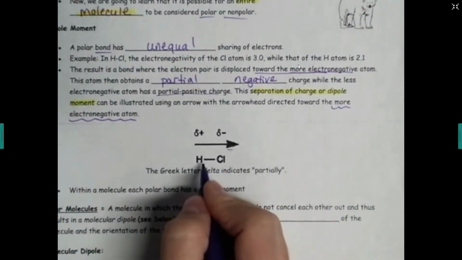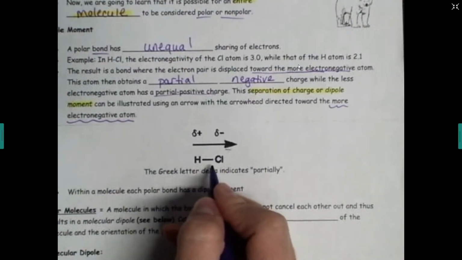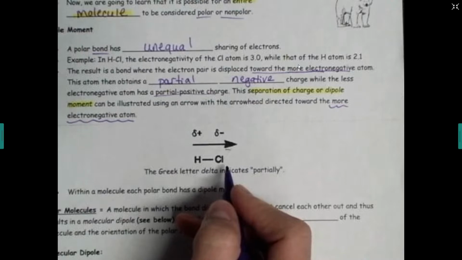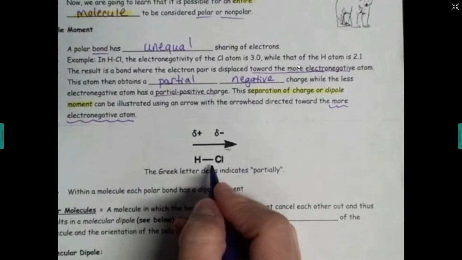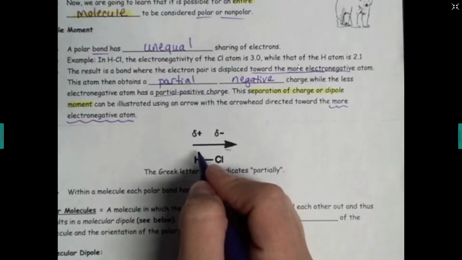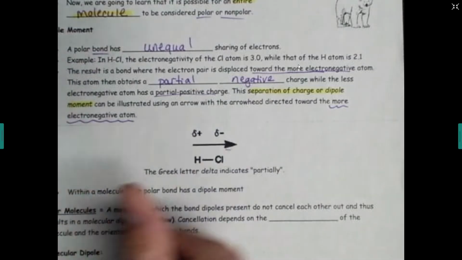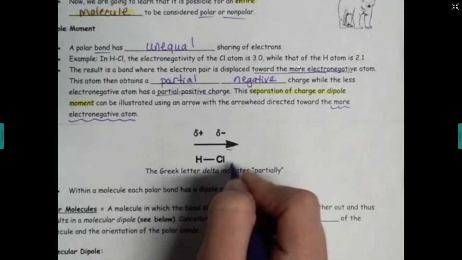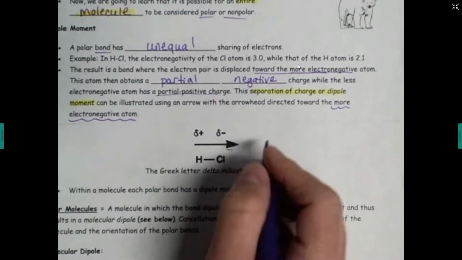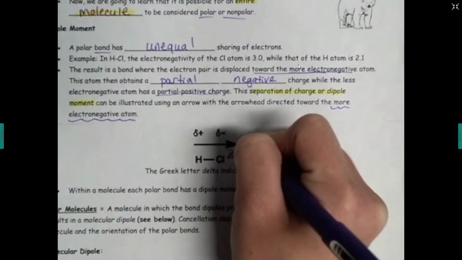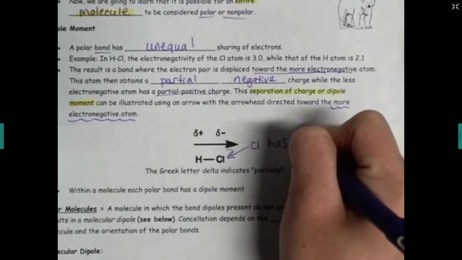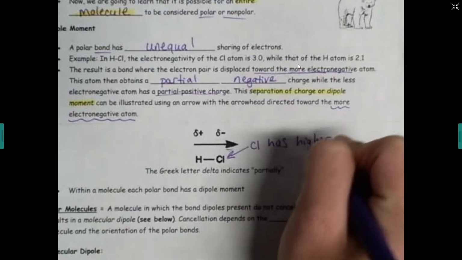Let me describe what I'm talking about here. If I have a bond between two atoms and it's a polar covalent bond, then we can draw an arrow to represent where the electrons are spending most of their time. They're spending most of their time with chlorine because chlorine has a higher electronegativity.